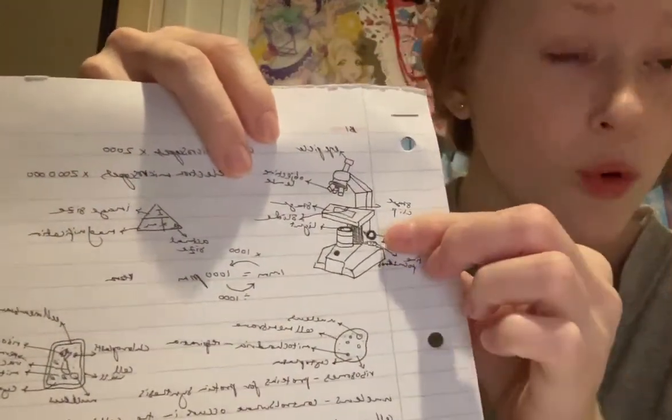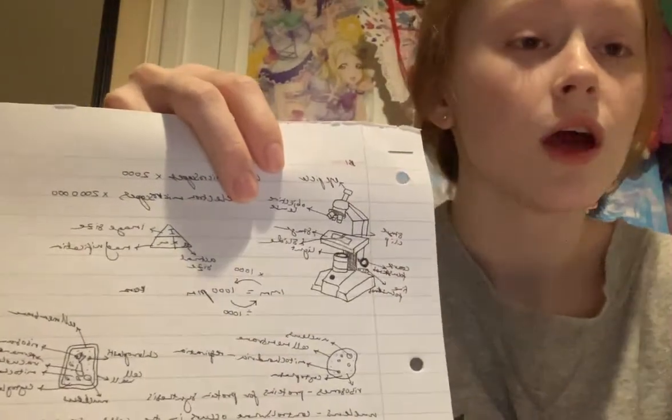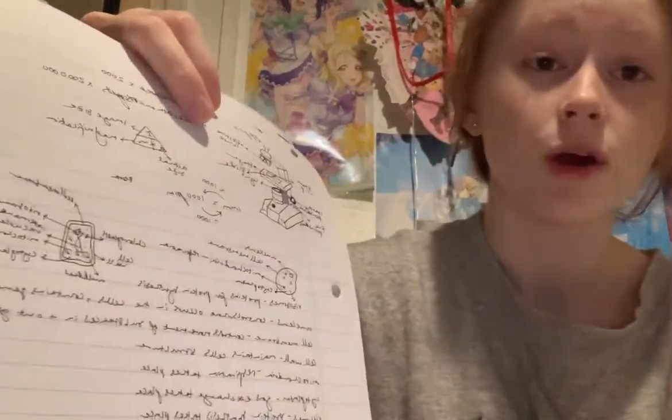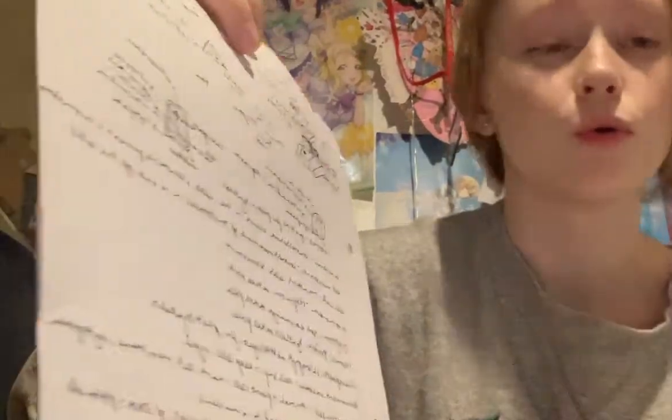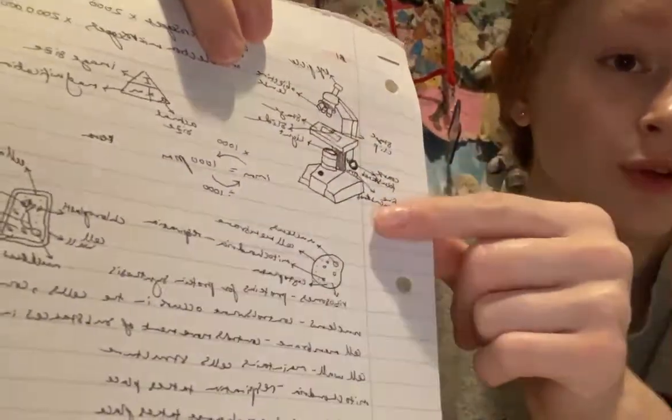Then you have the coarse adjustment knob, or you can call it the coarse focus knob. Not coarse refinement knob, just coarse adjustment knob or coarse focus knob. Then below it you have the fine focus knob or the fine adjustment knob, whichever way you want to call it. So you have light microscopes and you have electron microscopes.